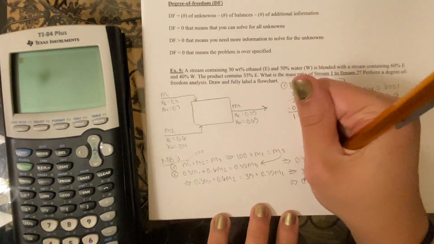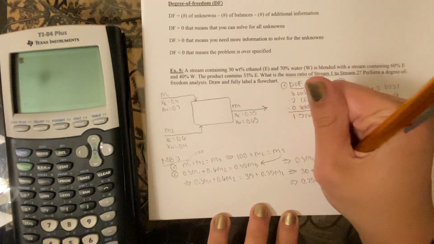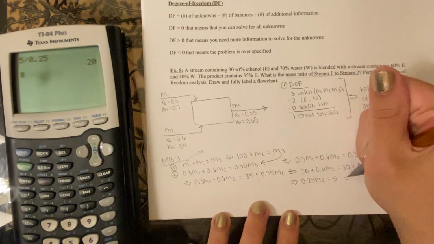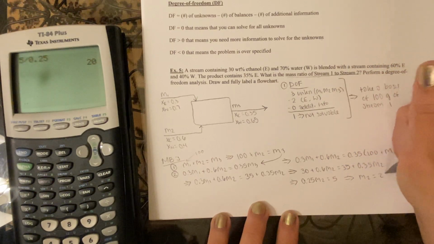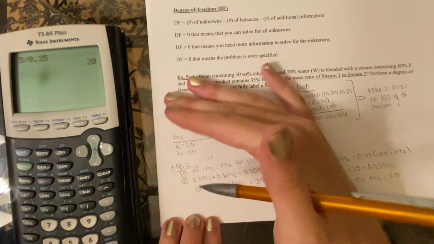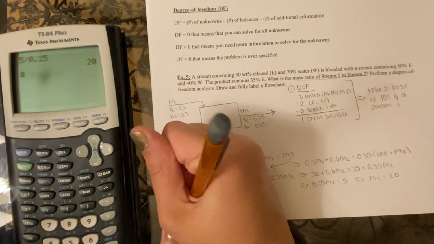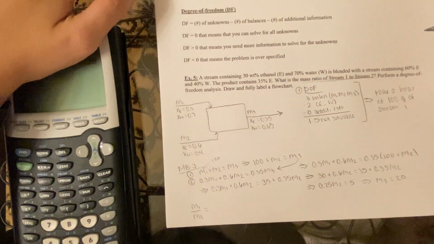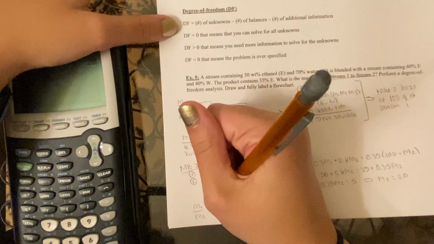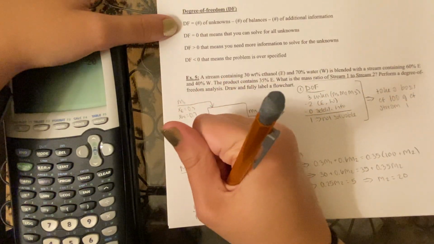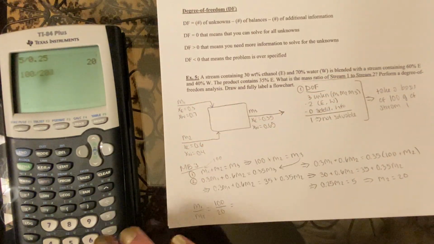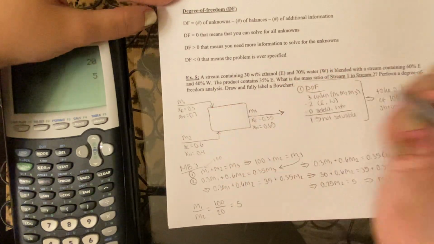And 0.25 M2 is equal to 5, and M2 is equal to 20. So now we can figure out M1 over M2, since we're looking for the ratio of stream 1 to stream 2. The flow rate is going to be 100 over 20, and that is a ratio of 5.